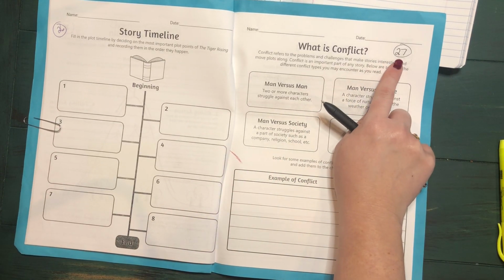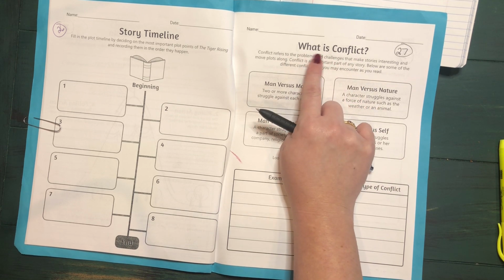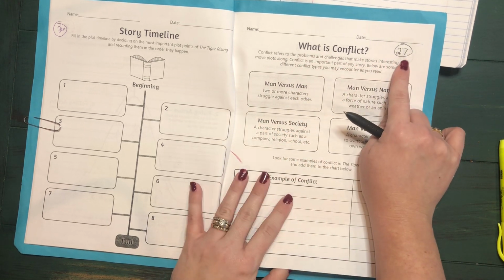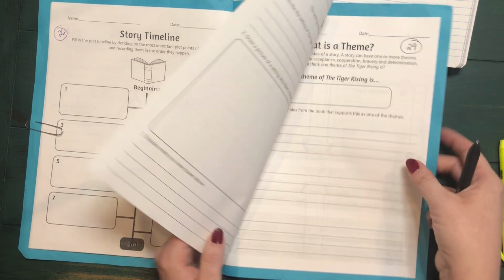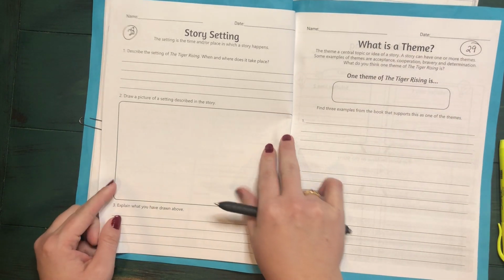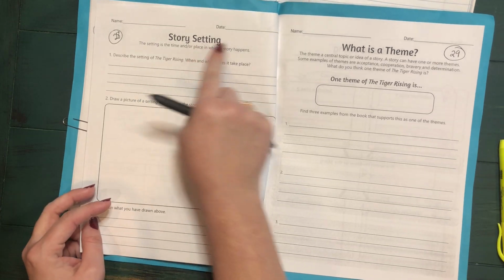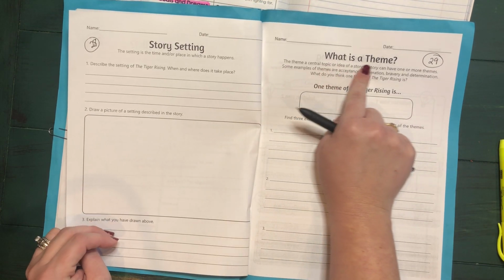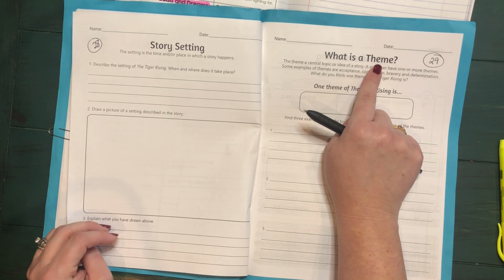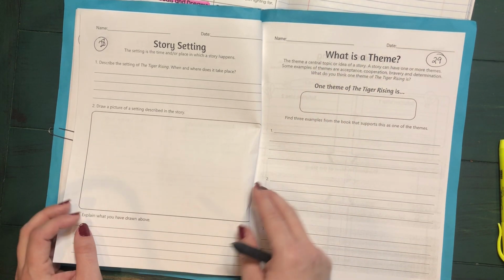If you would go ahead and open up to the next page, which is called What is Conflict? You're going to number that as page 27. Turning the page, you're going to then number this 28 for story setting. And the last page we're going to talk about is page 29, What is a Theme? This is the last one that's focusing on the lesson for today.